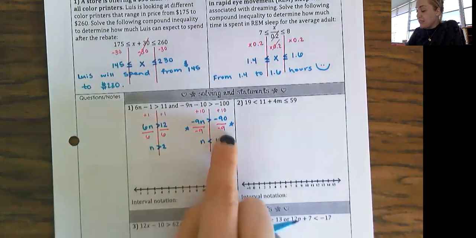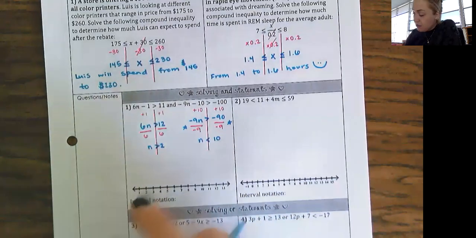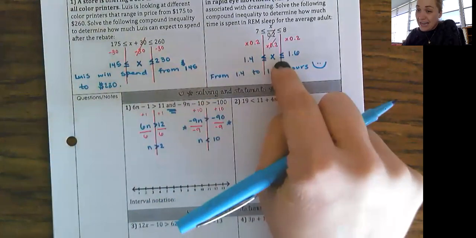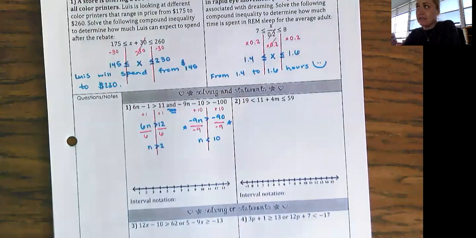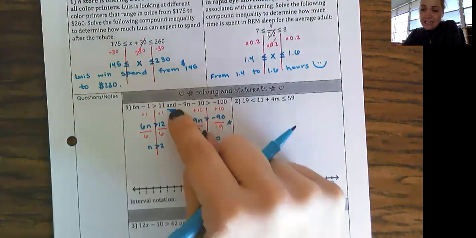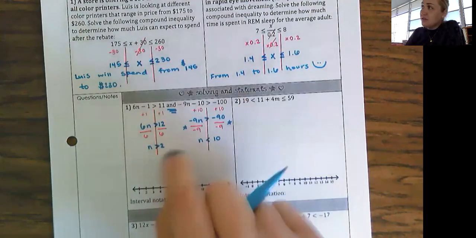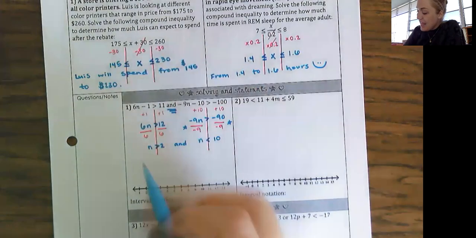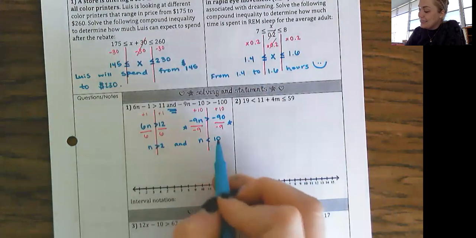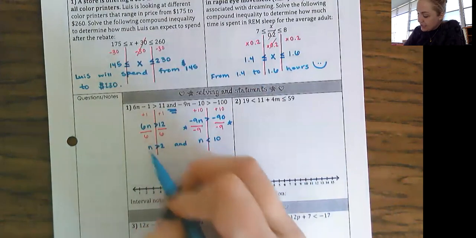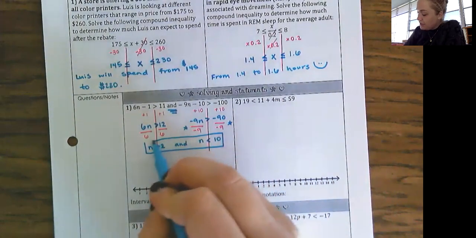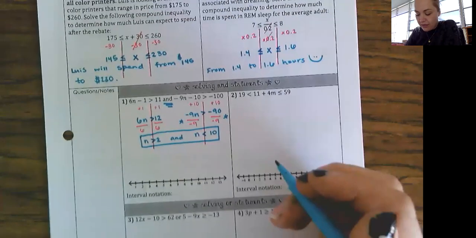If you were to give me this for your answer, I would mark it wrong because this word got lost. Now on these other problems up here, it was an and statement, but we didn't have to write that word because it was written as one consecutive and statement. On this one, and was written in the original inequality, so I have to write it down below, and I'm going to write it right here. And n is greater than 2 and n is less than 10. So this is my solution.